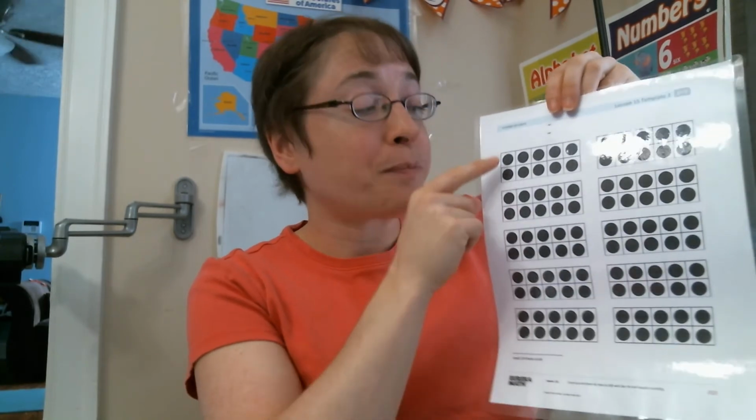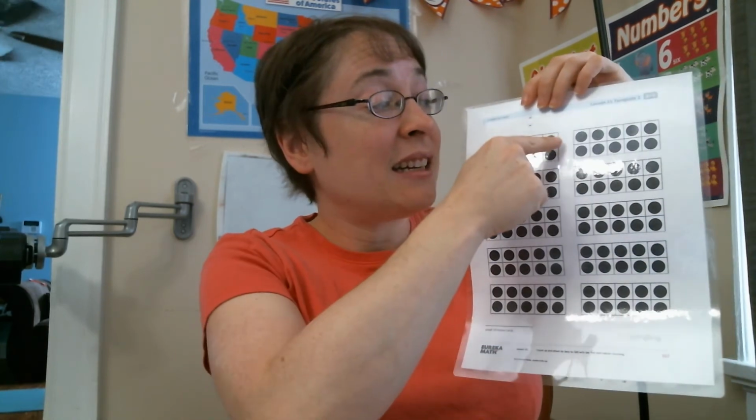Okay, now we're going to count the say 10 way. All right, so this is how we count the say 10 way. 10, 2 tens, 3 tens, 4 tens, 5 tens, 6 tens, 7 tens, 8 tens, 9 tens, 10 tens. Okay, very good.